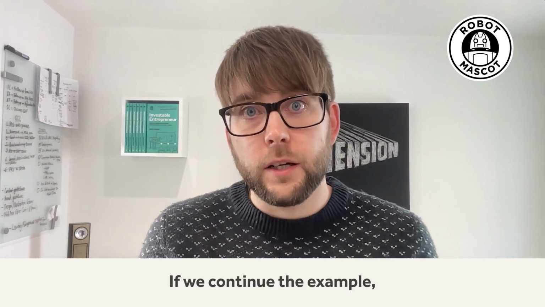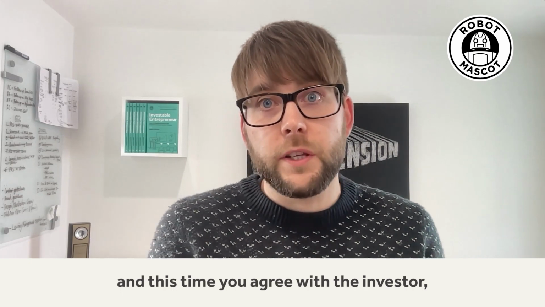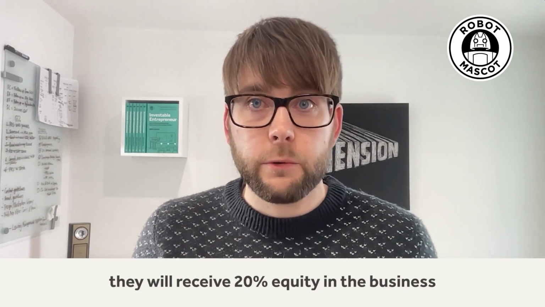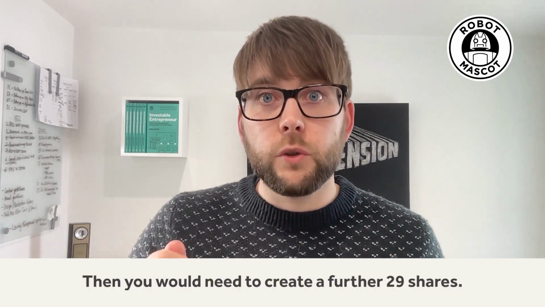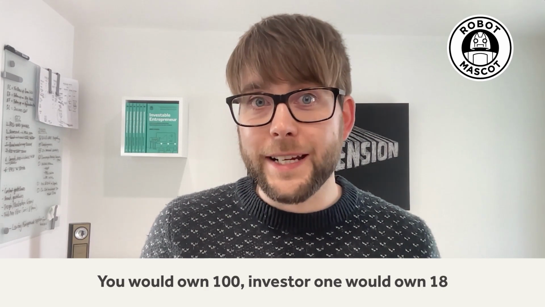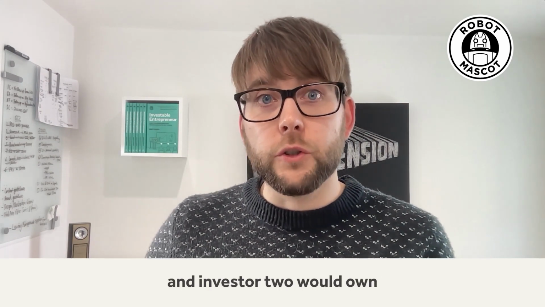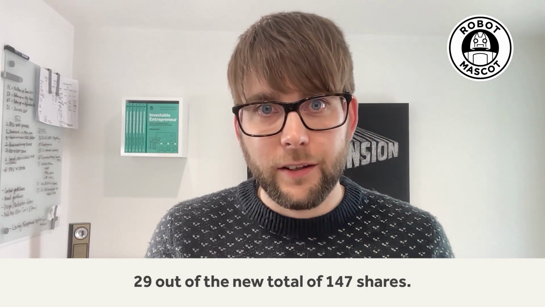If we continue the example and assume another round of funding is achieved, and this time you agree with the investor they will receive 20% equity in the business for their investment, then you would need to create a further 29 shares. You would own 100, investor 1 would own 18, and investor 2 would own 29 out of the new total of 147 shares.